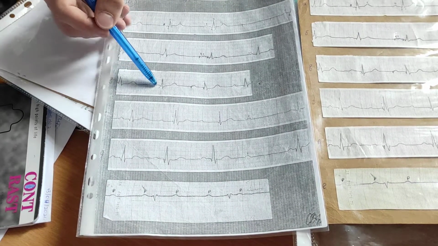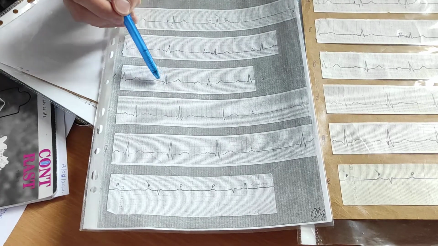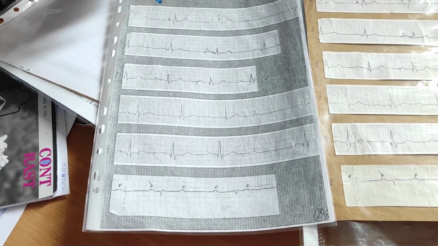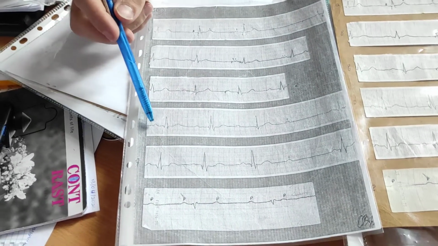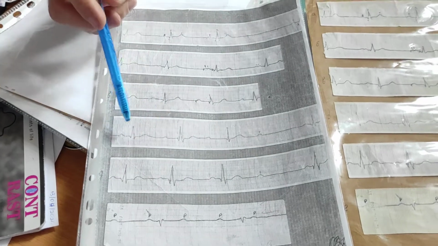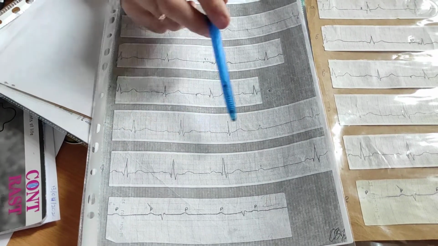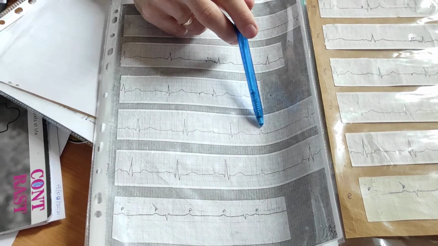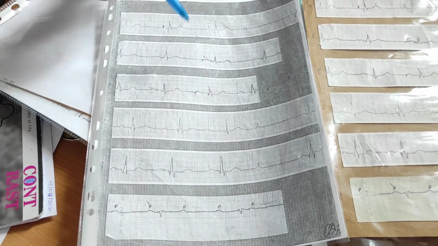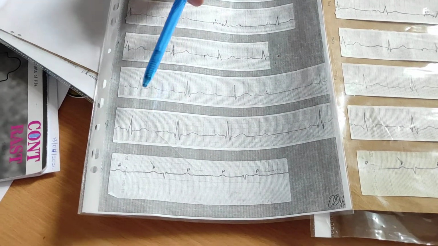Next one, enlargement of PQ distance. It is AV block first stage. Next one, long PQ distance. It's longer with every new complex. P still on ECG, QRS complex disappears. AV block second stage, Mobitz 1.